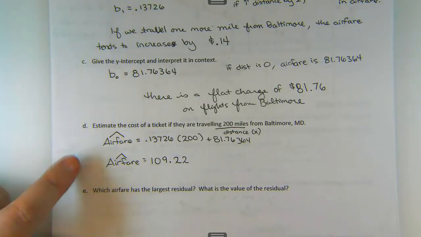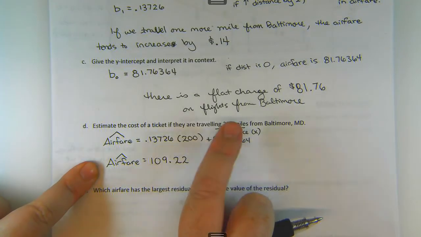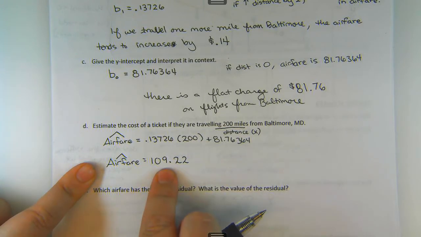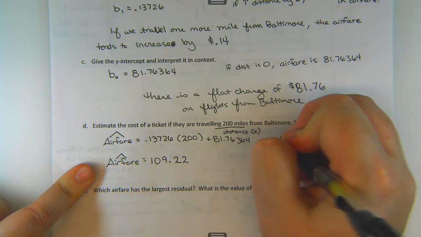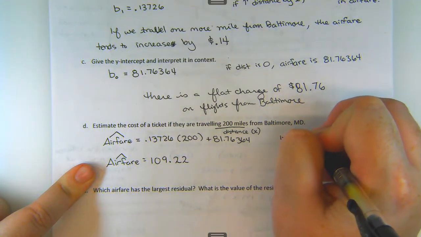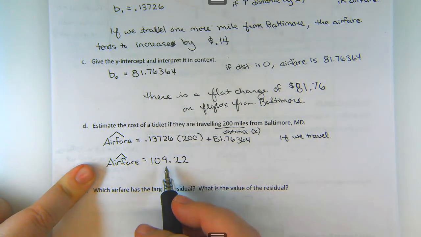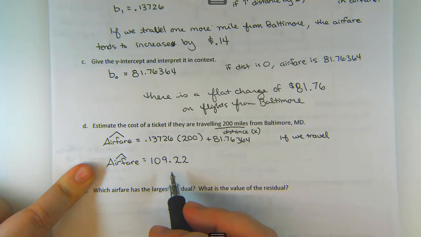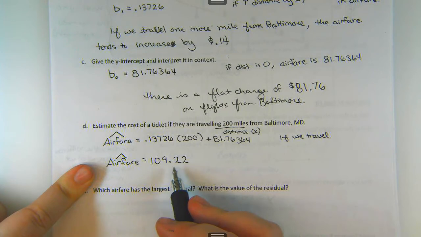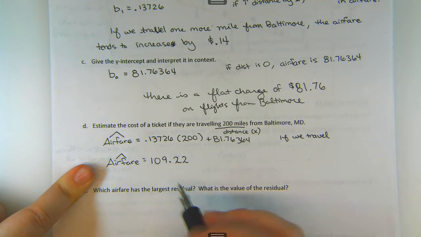So if we travel 200 miles from Baltimore, we predict that the cost of the ticket will be $109.22. And we need to make sure we bring through that this is a prediction, or what we expect to occur, or an estimate, because there's probably a different actual value that they're going to pay for the ticket.